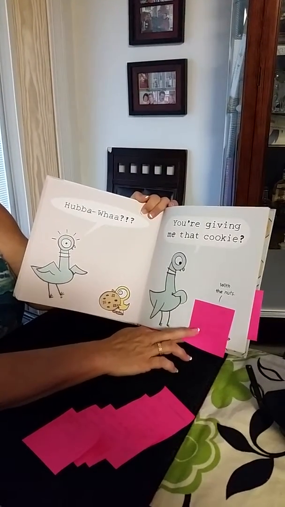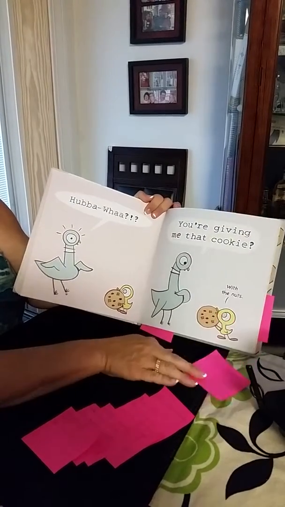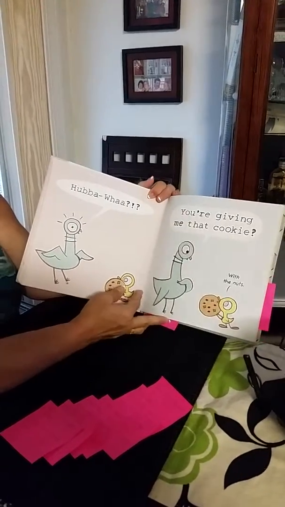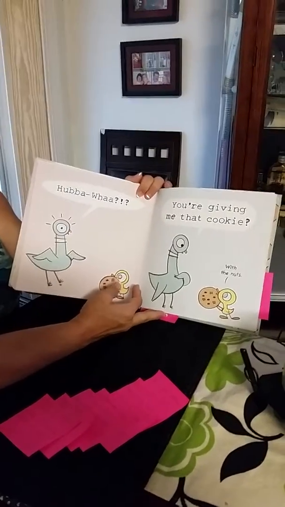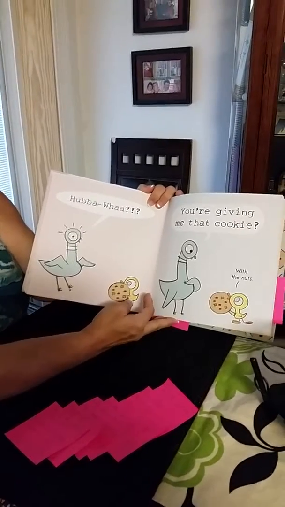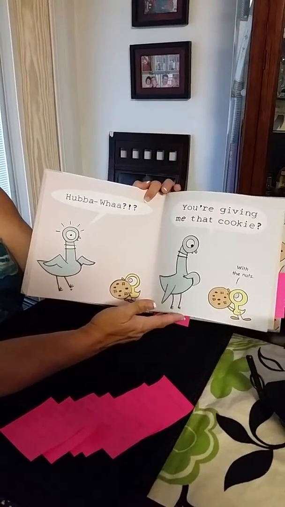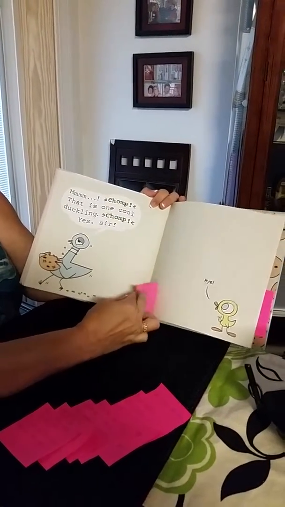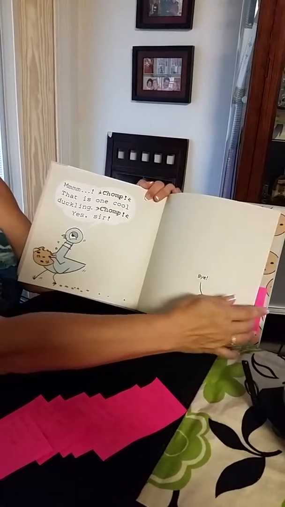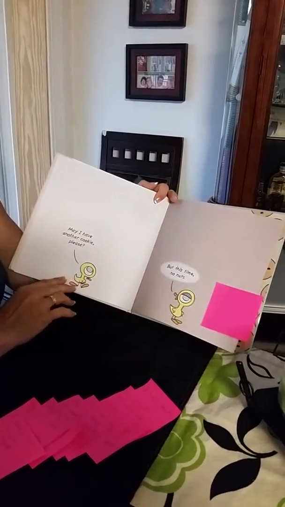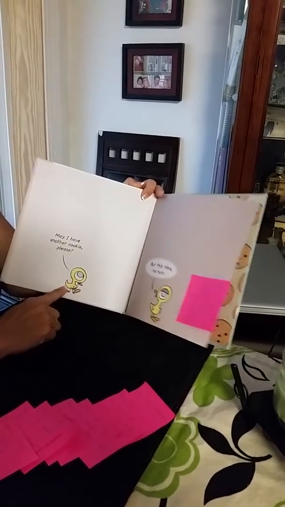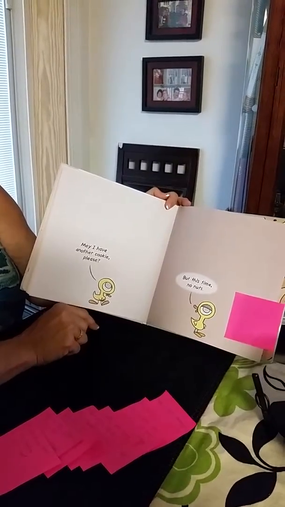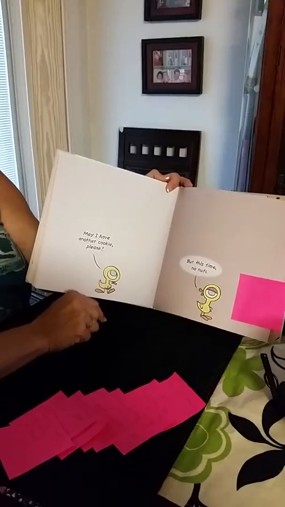Why do we think that the pigeon was surprised that the duckling gave the pigeon the cookie? We really don't know that answer. It could be that no one was ever nice to the pigeon before, or that no one had ever given the pigeon anything. Were you surprised when the duckling simply asked, "May I have another cookie, please, with no nuts?" Do you think that the duckling received another cookie?